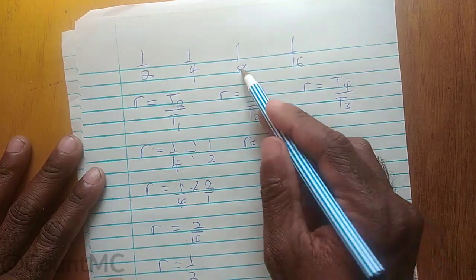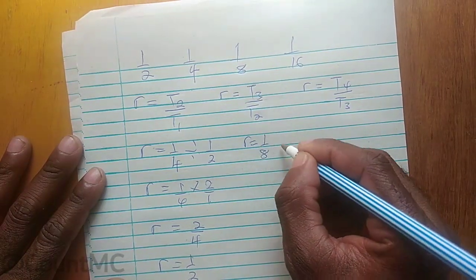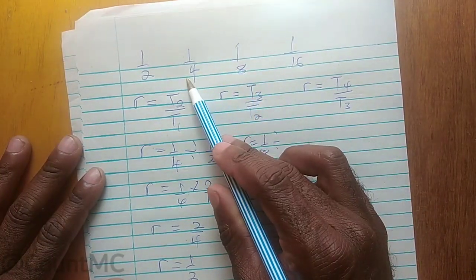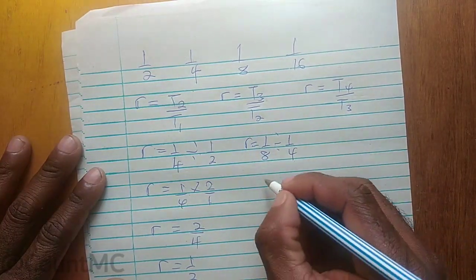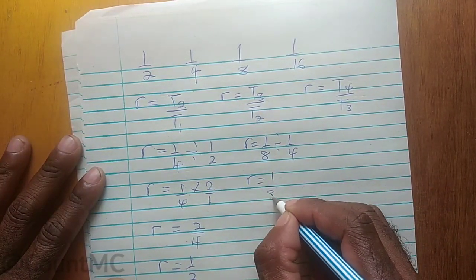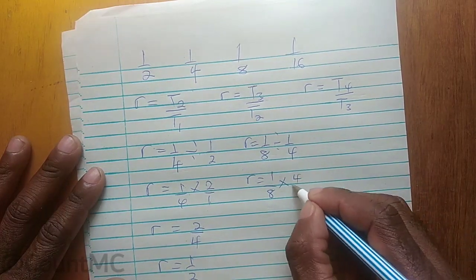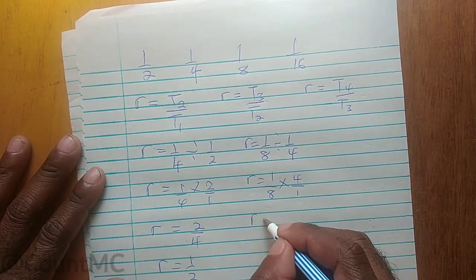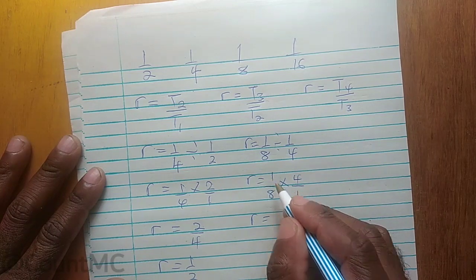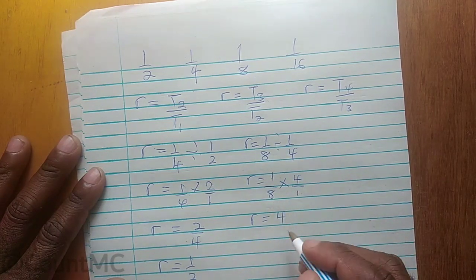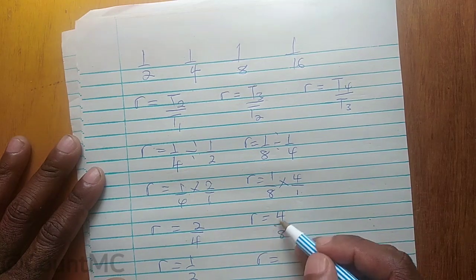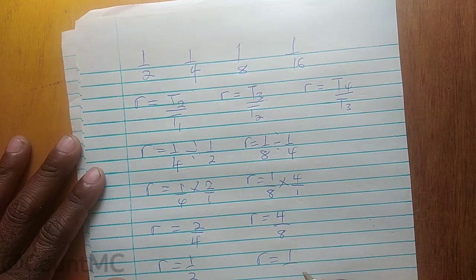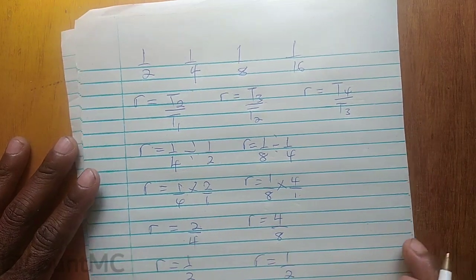R equals, the third term is an eighth divided by the second term, a quarter. So r is equal to an eighth times, you invert this side, and r is equal to 4 times 1, it's 4. 8 times 1, that's an 8. And 4 into 8, 2. Also reduces to a half.